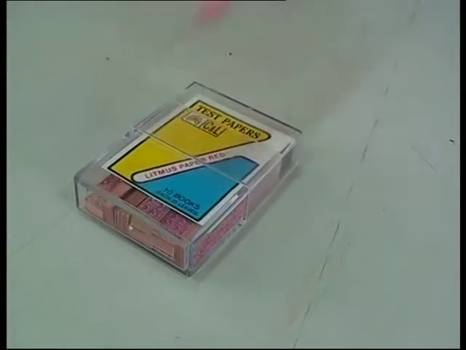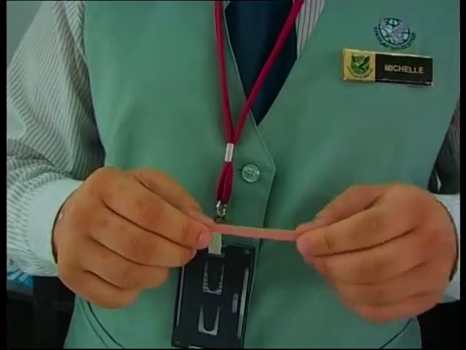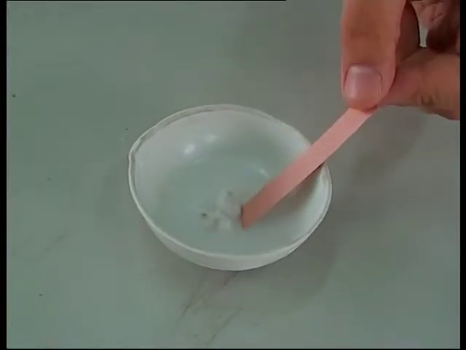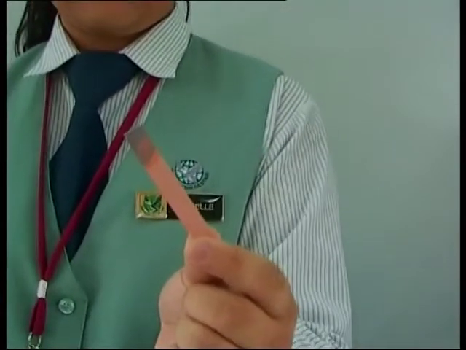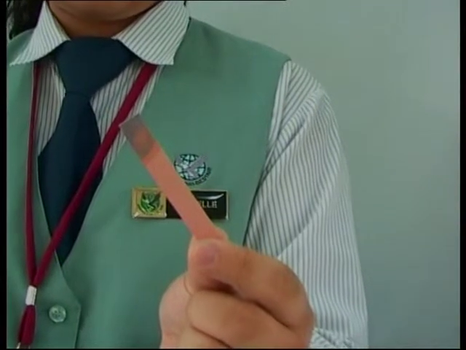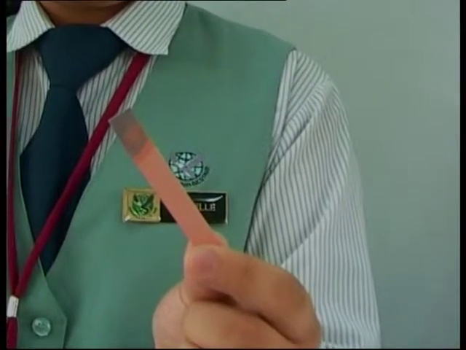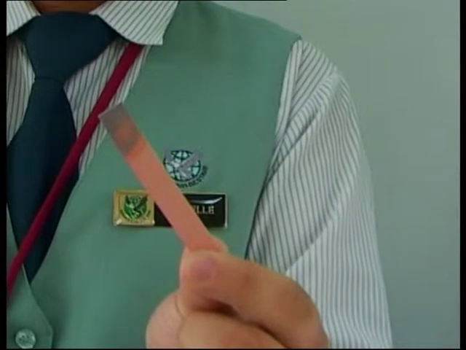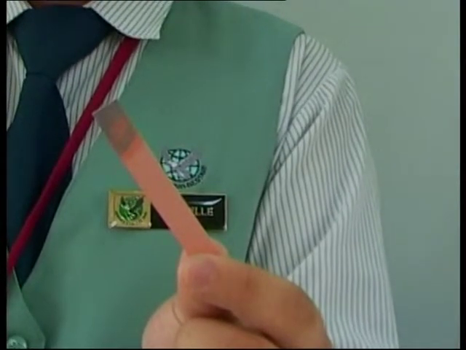Use the red litmus paper and dip it into the crucible. Observe the color change on the litmus paper. Now, we can see that the litmus paper turns blue. This shows the presence of an alkali, which is calcium hydroxide.